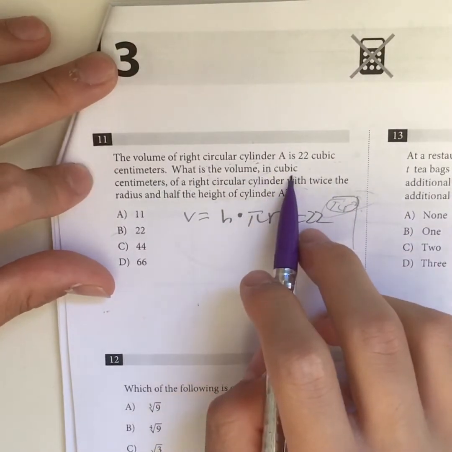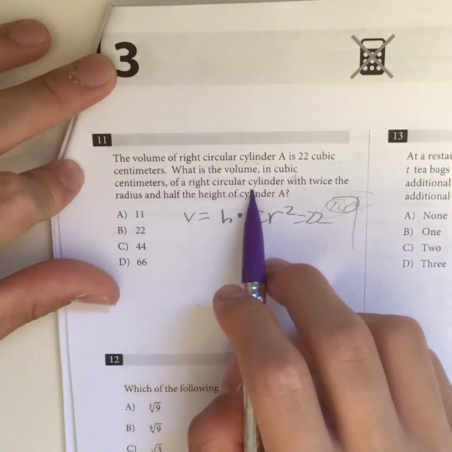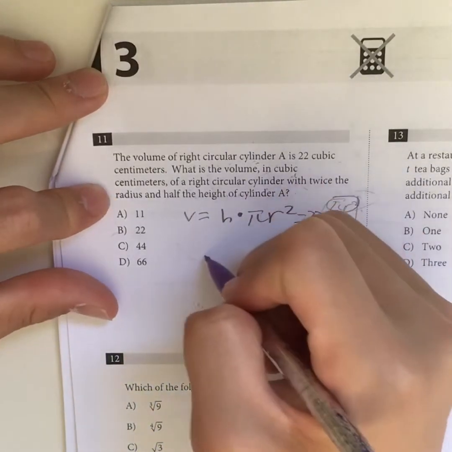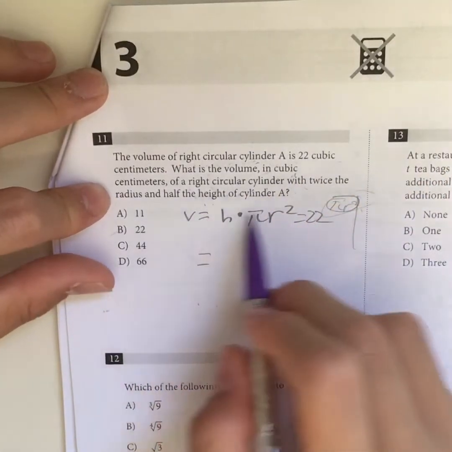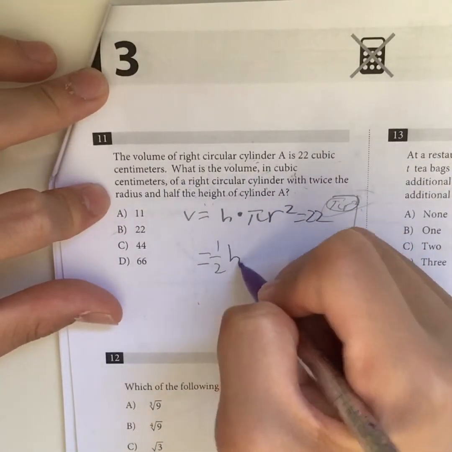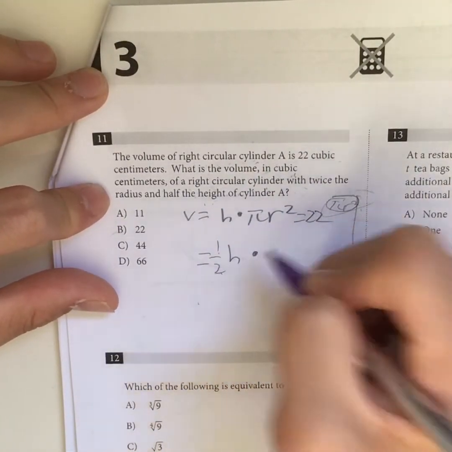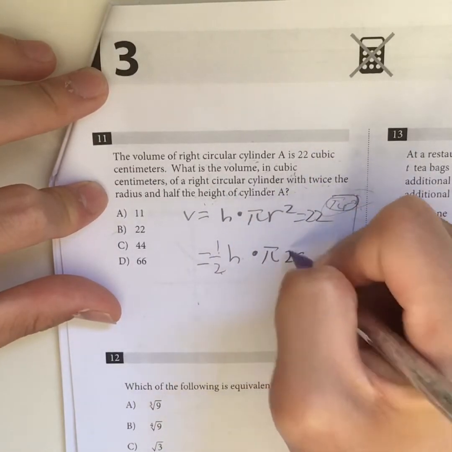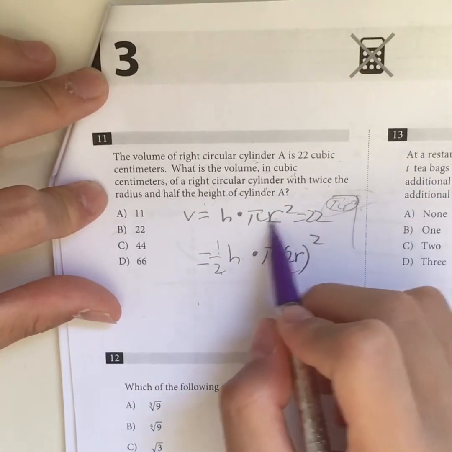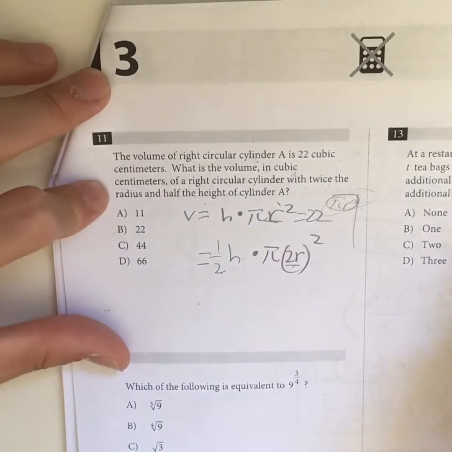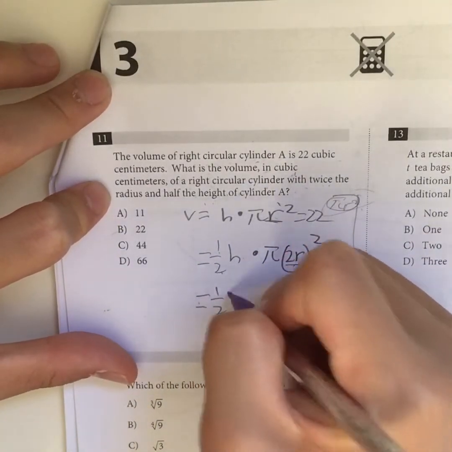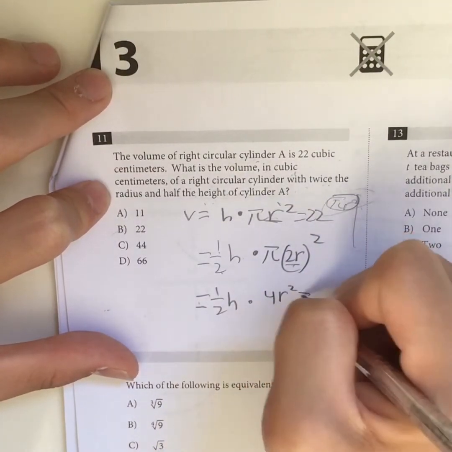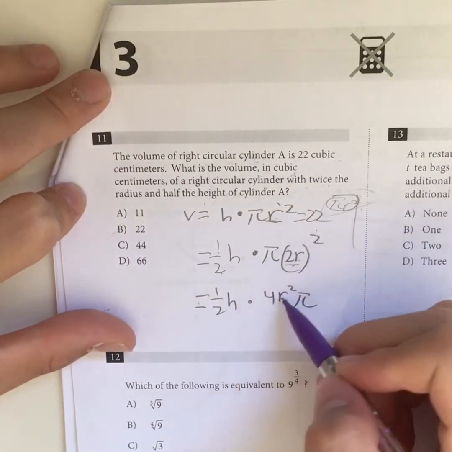Now they're saying that there's a new right circular cylinder, right, with twice the radius. So the volume of the new one is going to be, but half the height. That's going to be 1/2 h, half of the height, times twice the radius. So that's pi times (2r) squared, because r is the original radius, and now it's 2r. And now we can simplify this into 1/2 h times 4r squared pi, because (2r) squared is 4r squared.